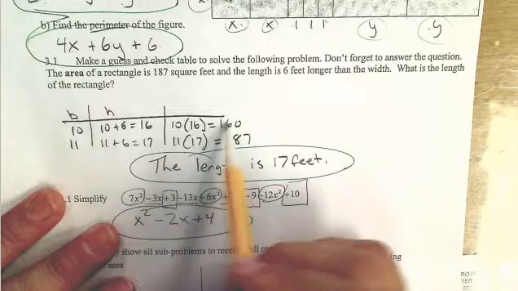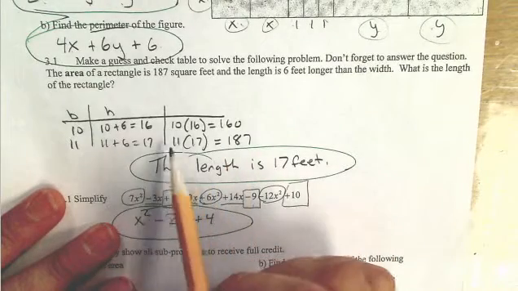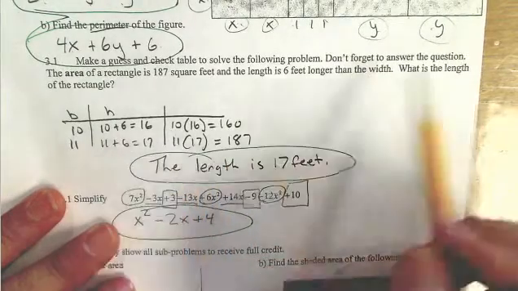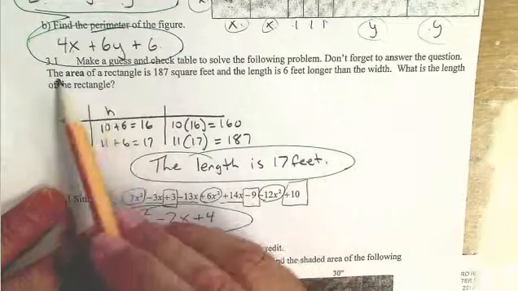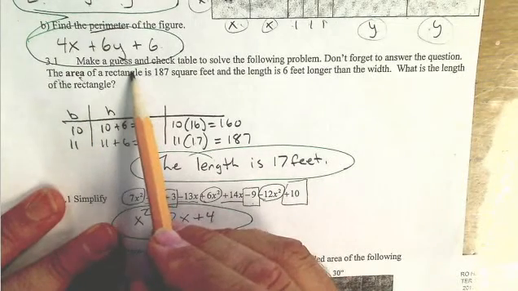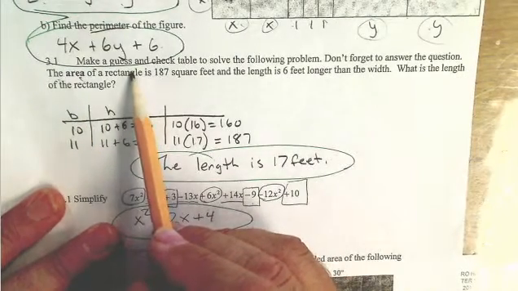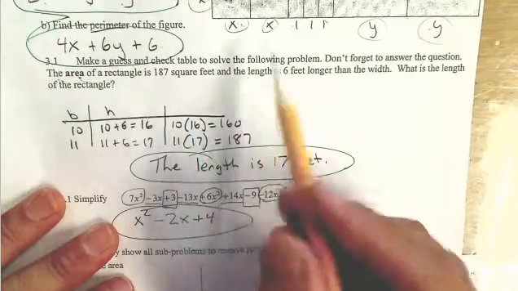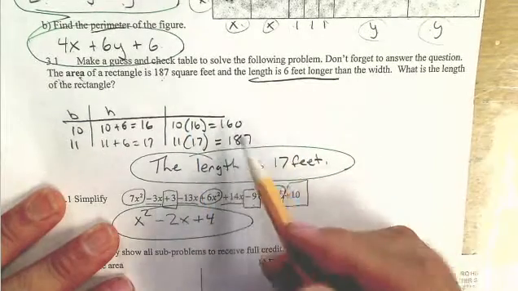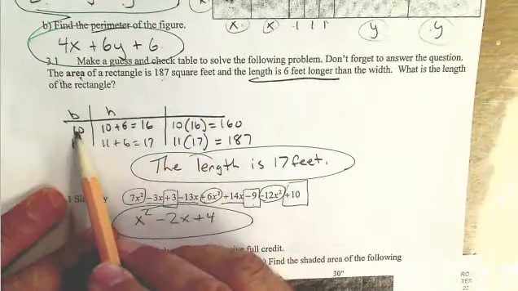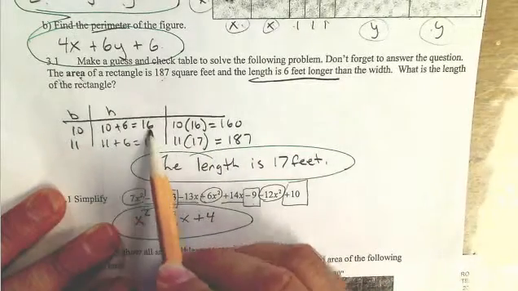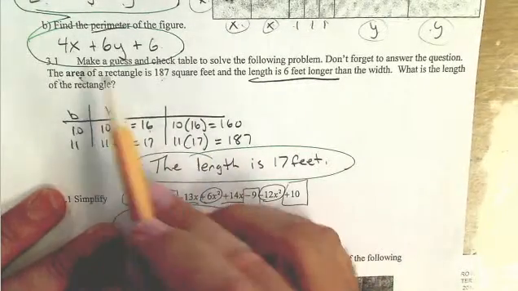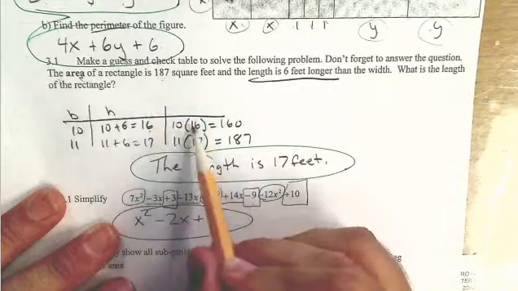Make a guess and check table. So I'm looking to see if you know what I'm talking about on the guess and check table. And don't forget to answer the question. The area of a rectangle, I told everybody this is going to be on the test. You got to know base times height, length times width is going to be this guy. The length is 6 feet longer. So I found my base and I added 6 to it and I got 16. Find the area, that's base times height.